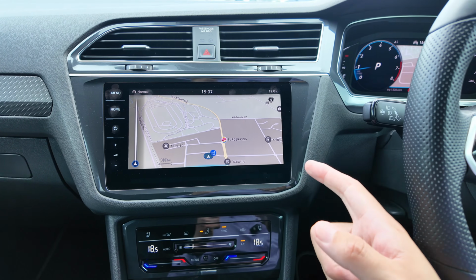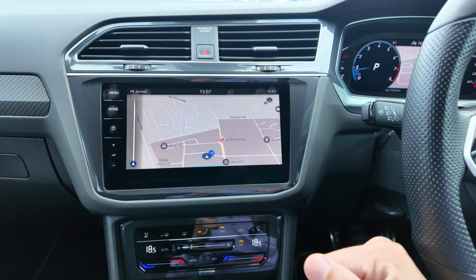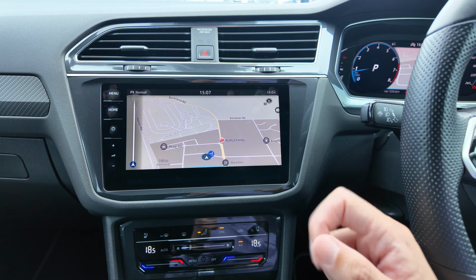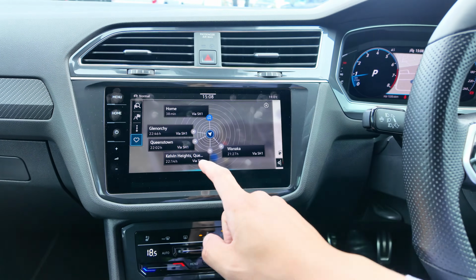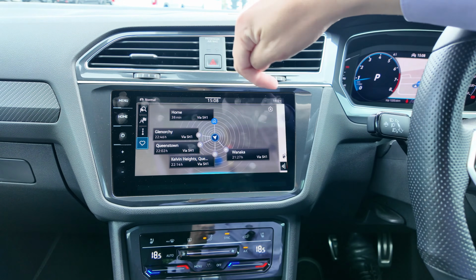Just a quick video to show you how to delete your Volkswagen navigation history on the newest Volkswagen system. Once you're in the Volkswagen screen, you want to tap the bar on the left. That means you can see all your information over here.